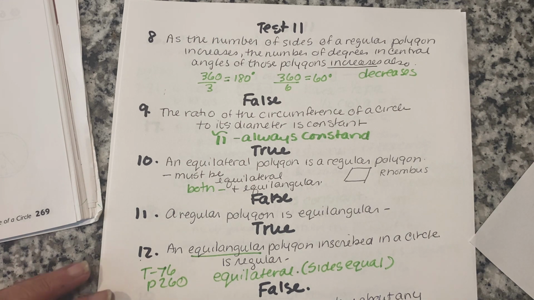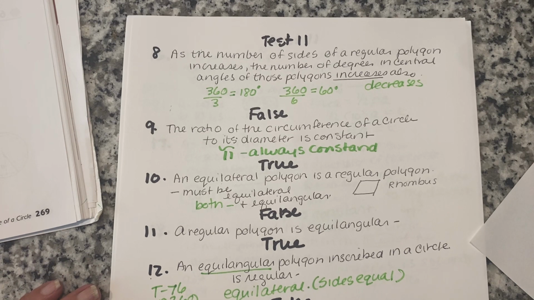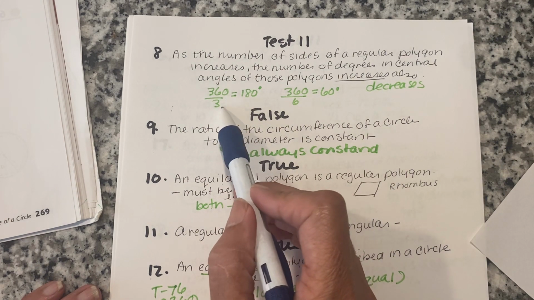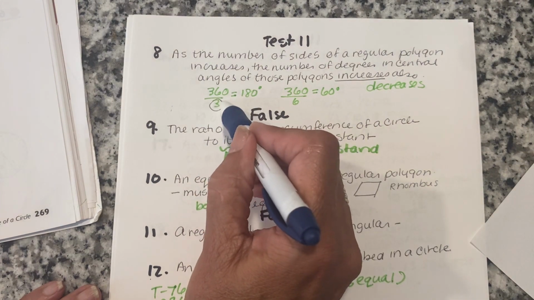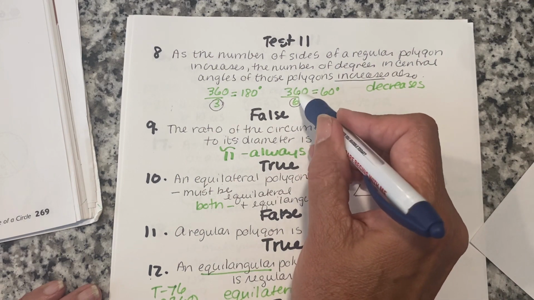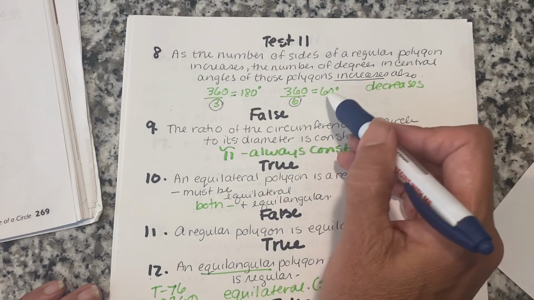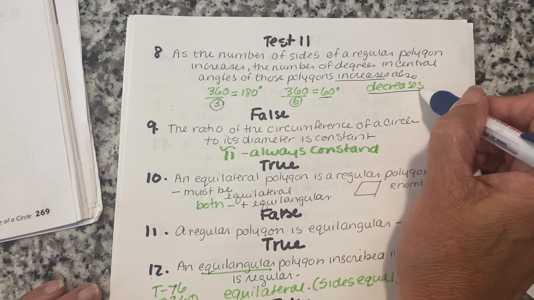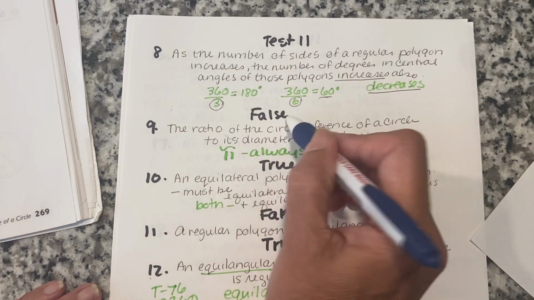So if the number of sides increases, are we going to have the number of degrees increasing? If you have 360 divided by 3 sides, that equals 180 degrees. Now we increase the sides: 360 divided by 6 sides, you're going to have 60 degrees. So the more sides you have, the angles get smaller, don't they? The central angles are going to get smaller. So it's going to decrease. So this answer has to be false.